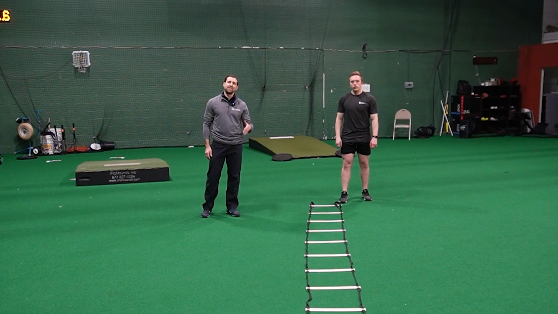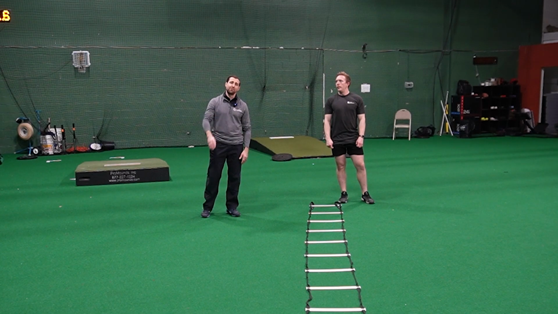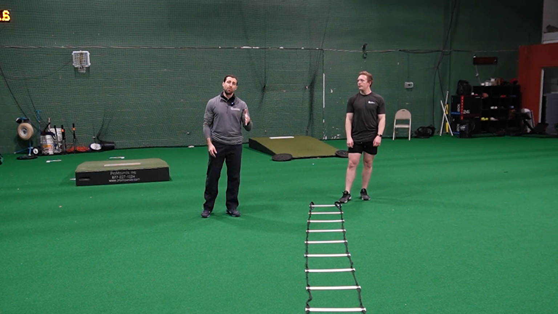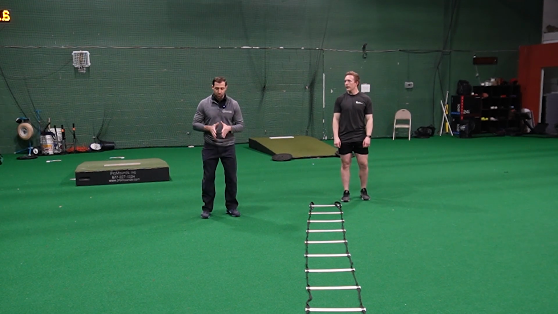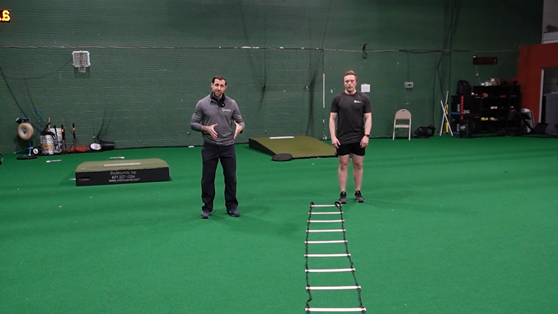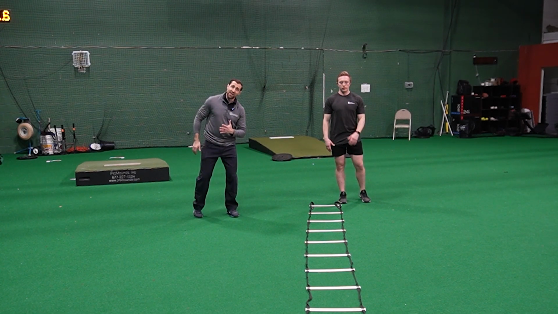Next, we have some icky shuffle progressions. I have 3 that I really like to use with my athletes. A couple key points here is that Jacob is trying to keep his weight over top the ladder. When he's changing direction, he's trying his best not to sway side to side, all right?